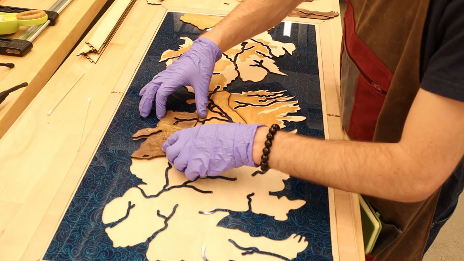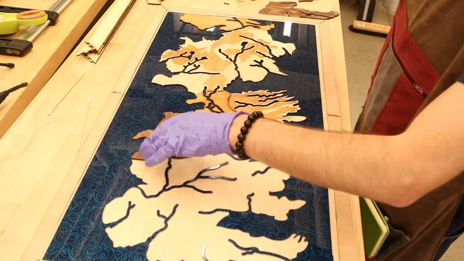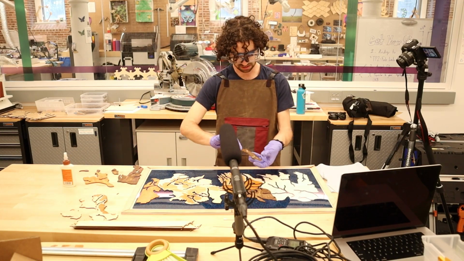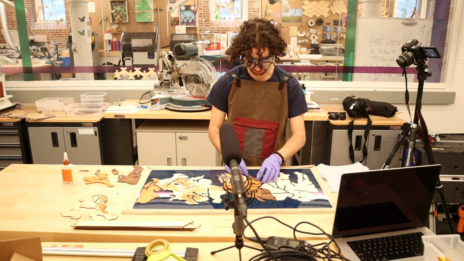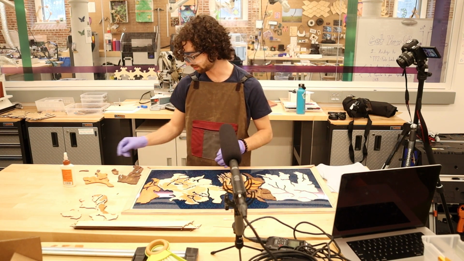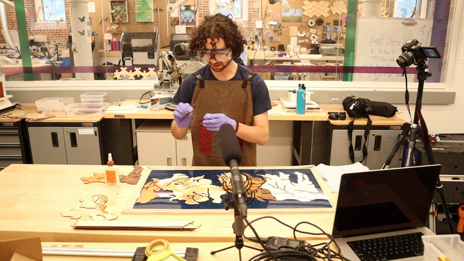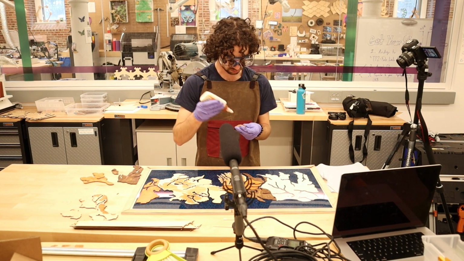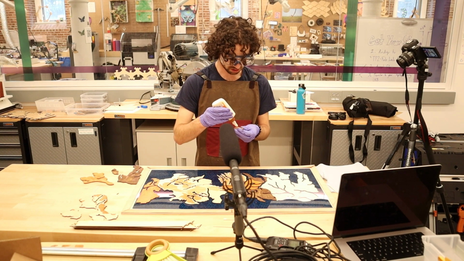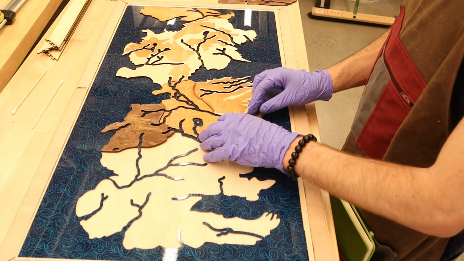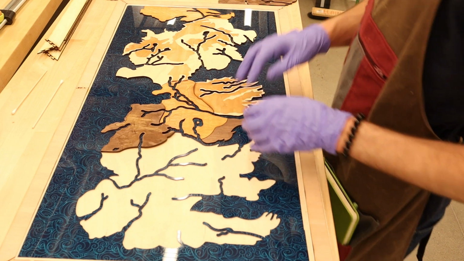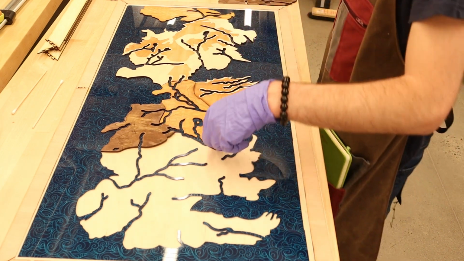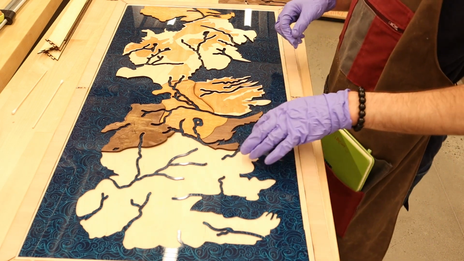All right, we have the Westerlands. Now we have the Crownlands. This is where the throne in Game of Thrones comes from. And the thing I find so funny about that is the Crownlands are so unassuming. I really appreciate part of the irony, where the place most of the show goes on is by far the least interesting place in the entire map.